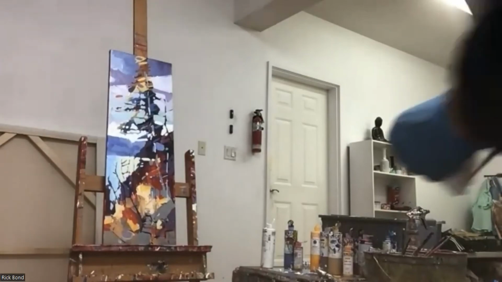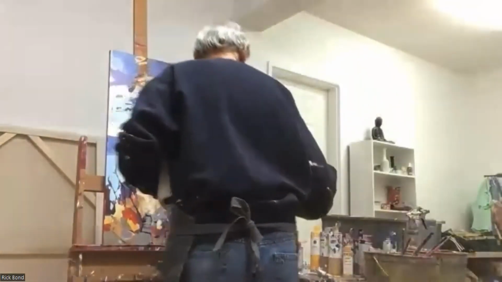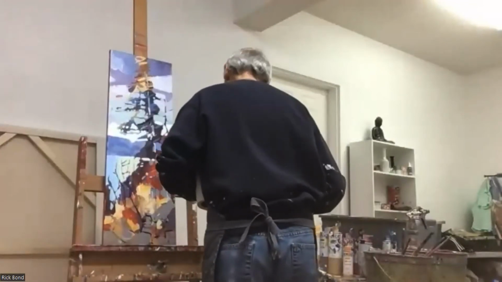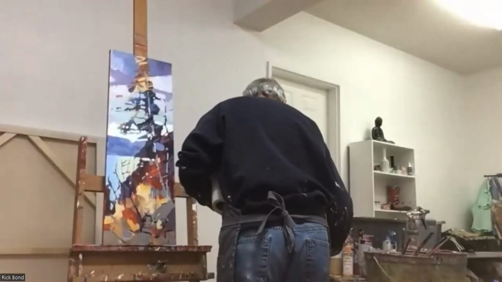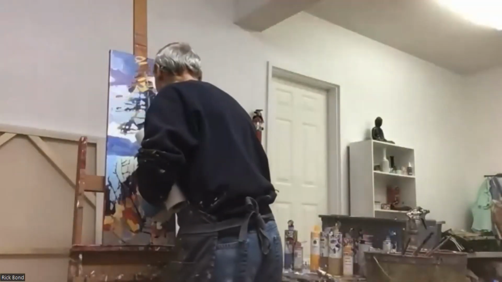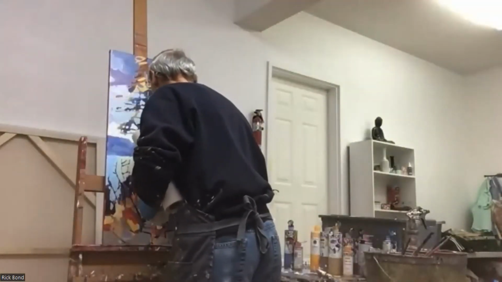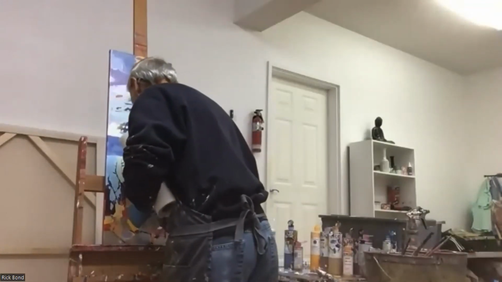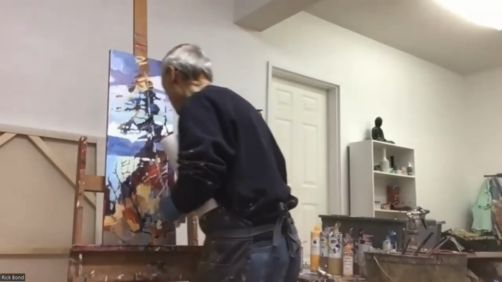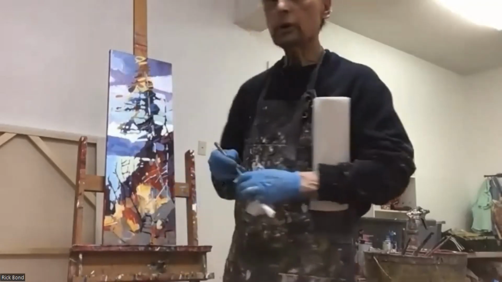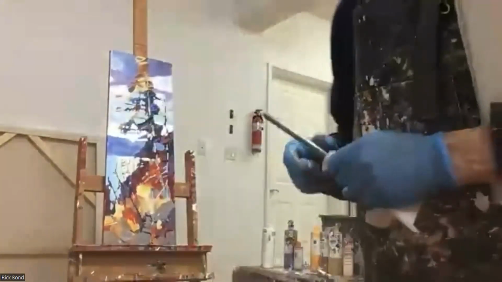I think we'll just put in a bit more calligraphy, and then I might have to stop and give it a rest. We're getting close to the end anyway.